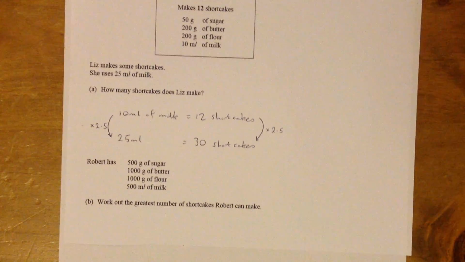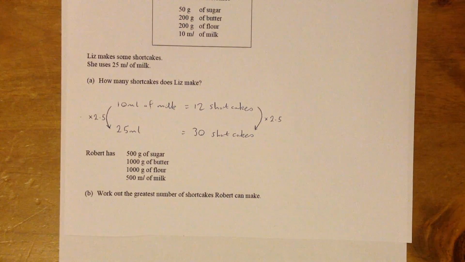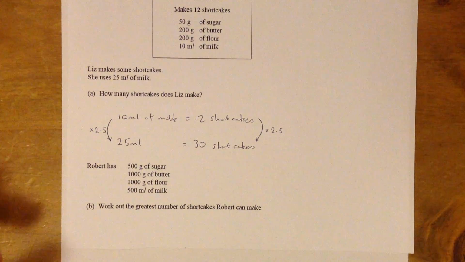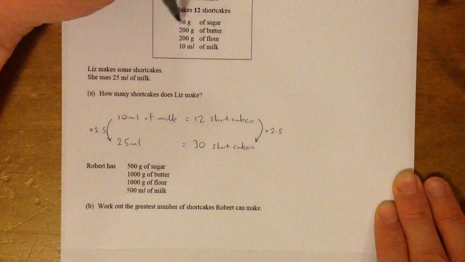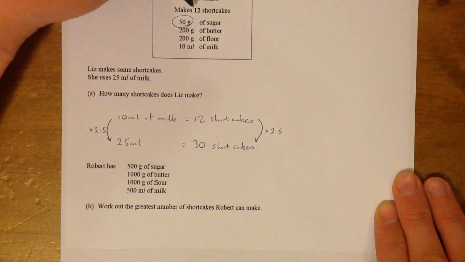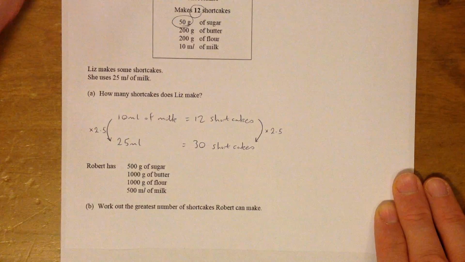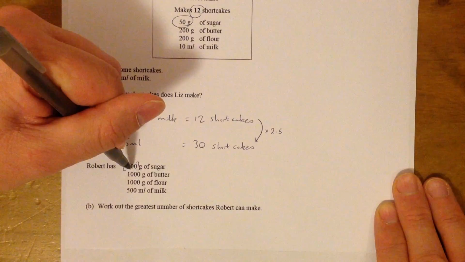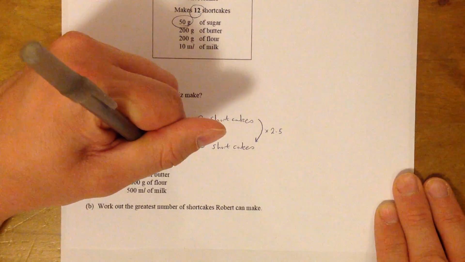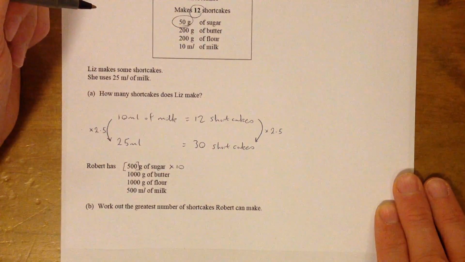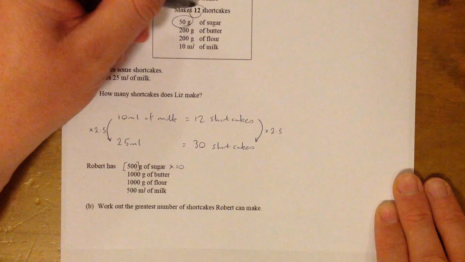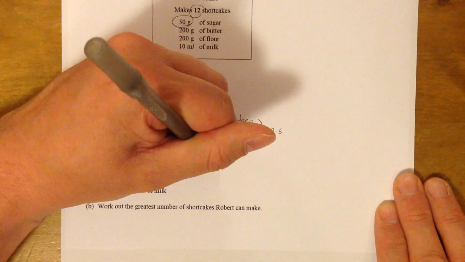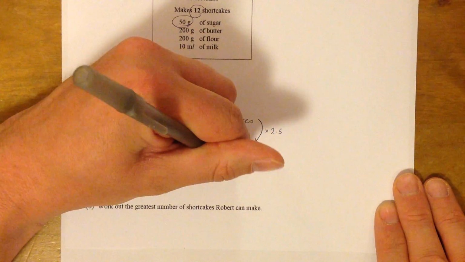It then says, Robert's got some ingredients, work out the greatest number that he can make. And this is all again about the proportion, it's about the multipliers. So we know back at the beginning that for every 50 grams we can make 12 shortcakes. He's got 500 grams. Now what is 500 compared to 50? Well, that's times 10. So it's 10 lots of the sugar, therefore he can make 10 lots of the shortcakes. So according to just the sugar, he can make 120 shortcakes.